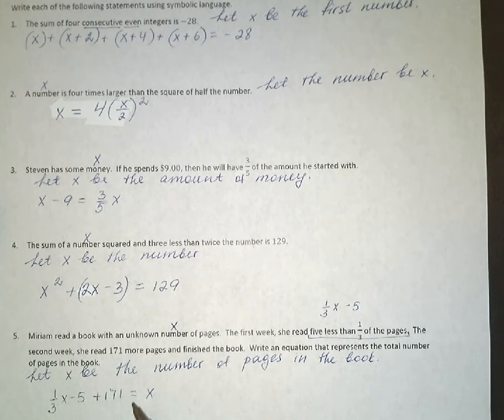And the last one, we have the number of pages in a book as x. And the first week she read 5 less, so subtract 5 from 1/3 of all the pages. 1/3 of x, 5 less than a third of original x. The second week she read 171 pages more, and then she finished. So our equation will look like 1/3 x minus 5 and 171 pages more will give you the amount of pages in the book. That is all for lesson 1.